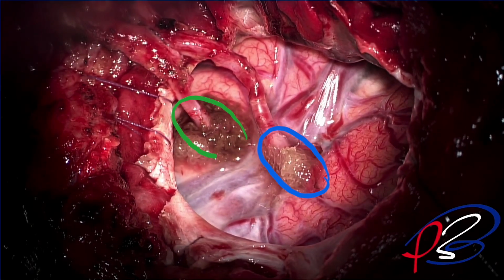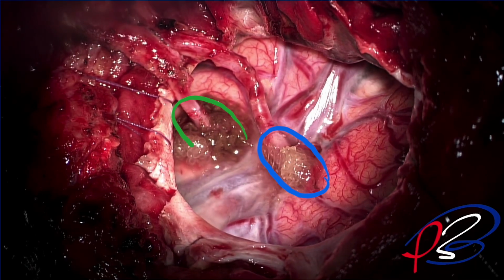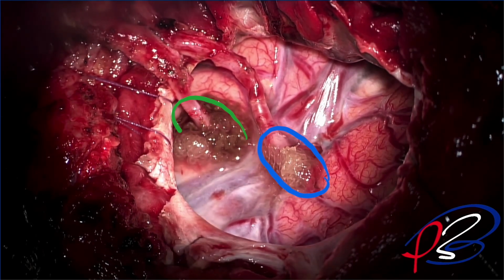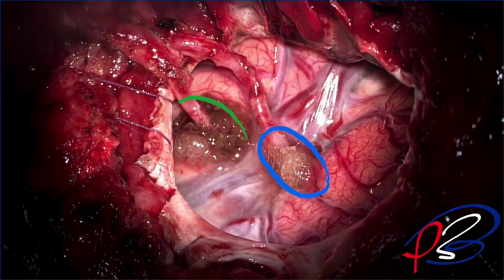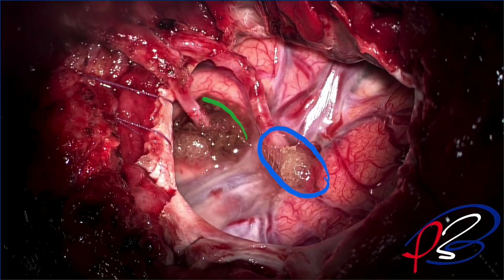This is an example of a double-barrel bypass, wherein the frontal branch of the STA has been used to perfuse the frontal lobe, shown by the blue circle, and the parietal branch has been used to perfuse the temporal lobe, shown by the green circle.